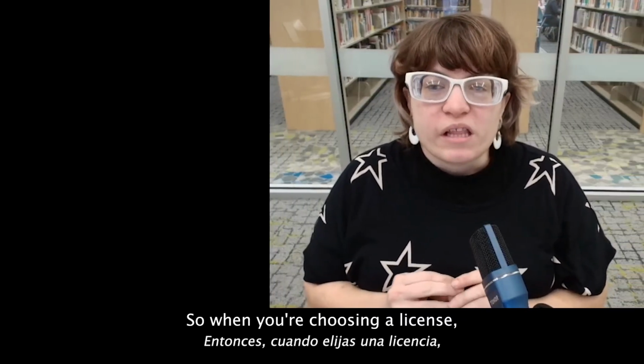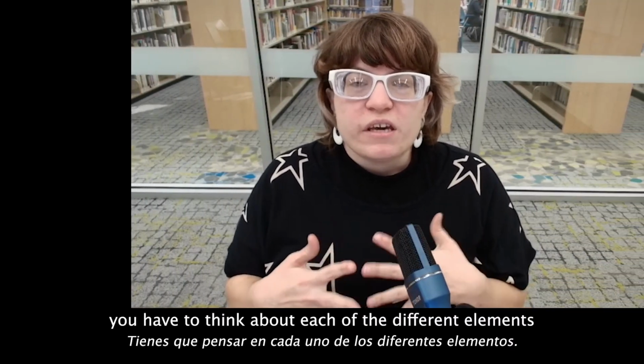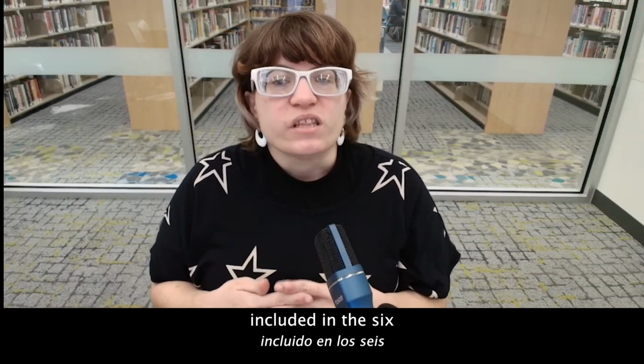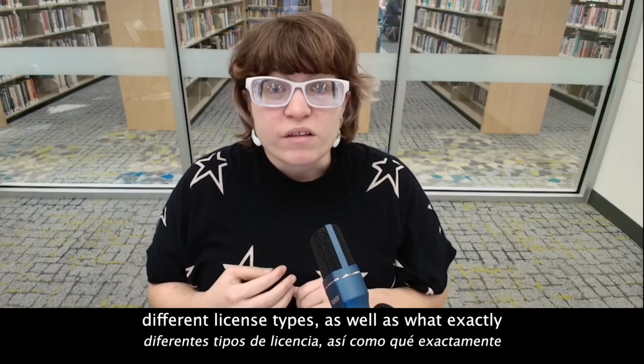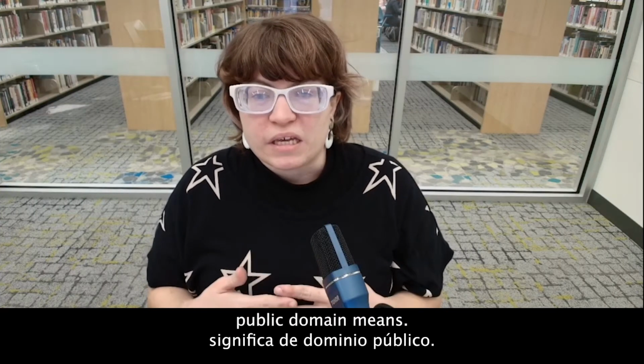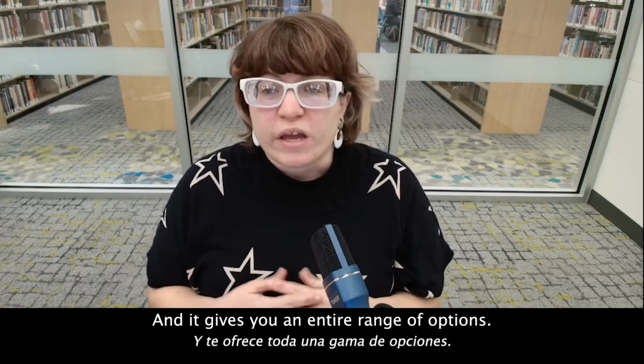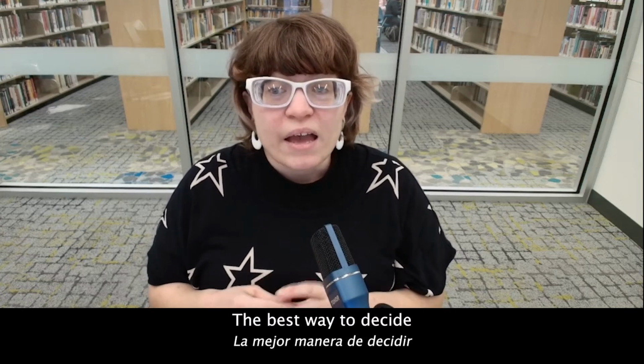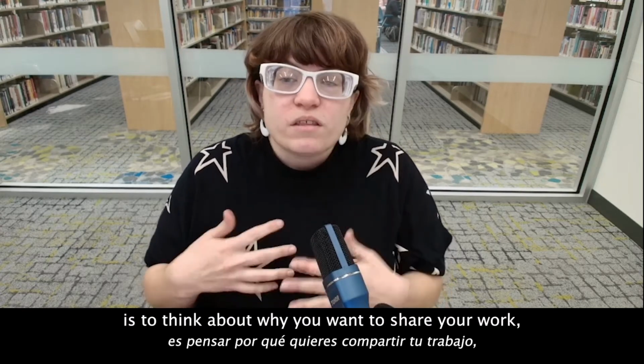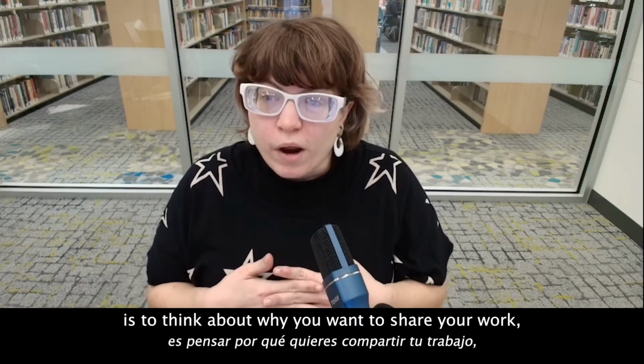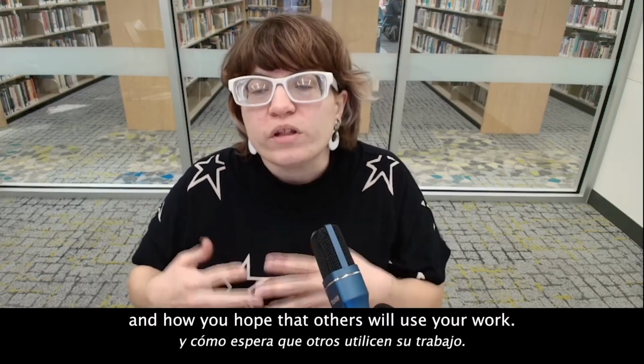So when you're choosing a license, you have to think about each of the different elements included in the 6 different license types, as well as what exactly public domain means. And it gives you an entire range of options. The best way to decide which is appropriate for you is to think about why you want to share your work and how you hope that others will use your work.